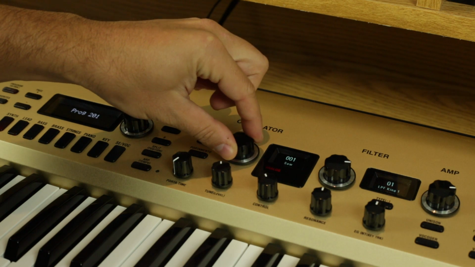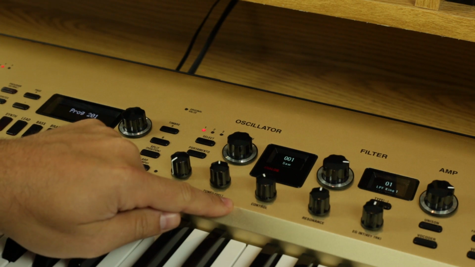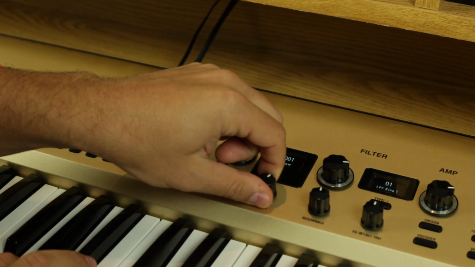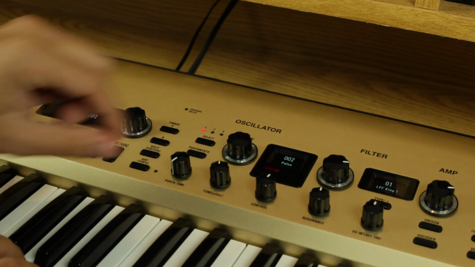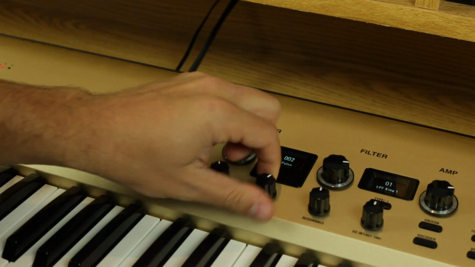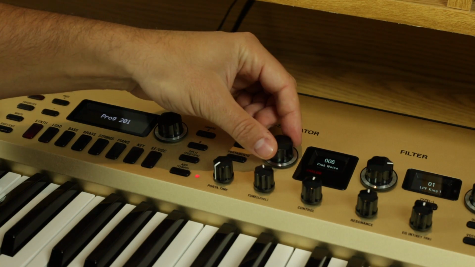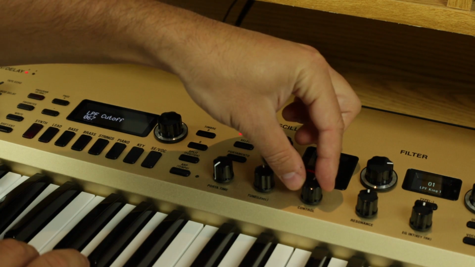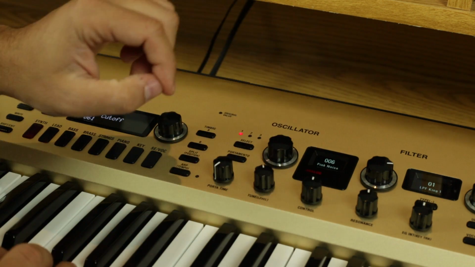Now for each one of those waveforms, I have control that I can exert over it with this knob right here. So for example, with sawtooth, it modulates the waveform. With a pulse wave, it's a pulse width control. And once you get up to the noise options, something interesting happens. Let's go to pink noise. With the control, it functions as a low-pass filter.